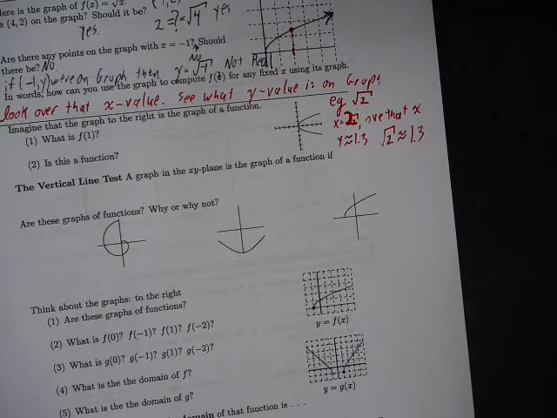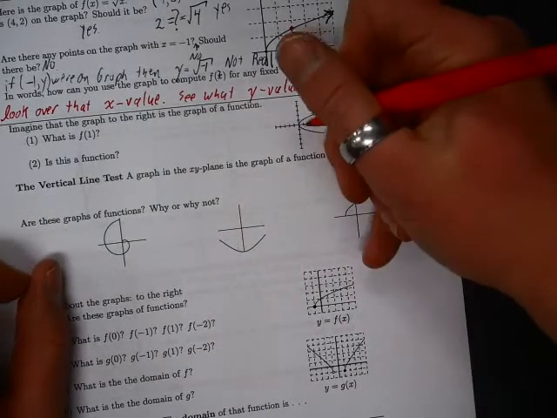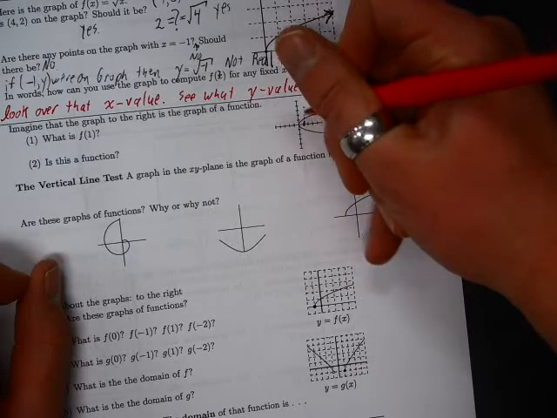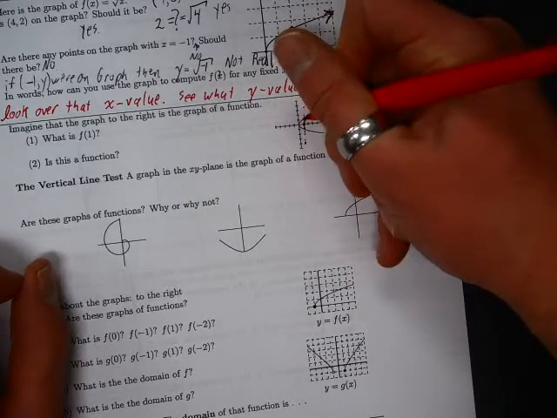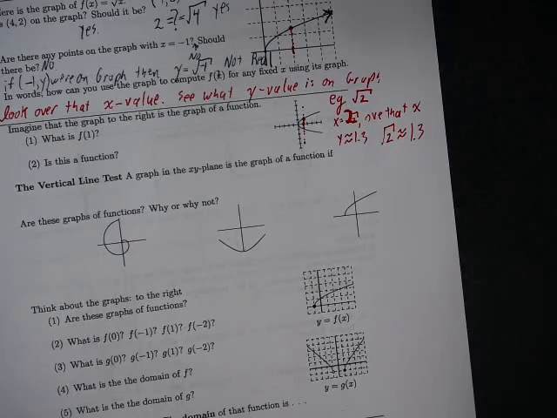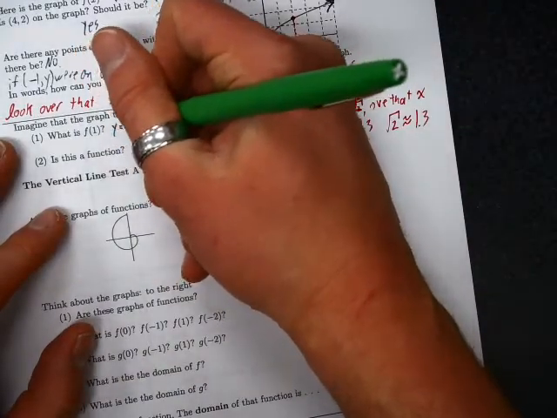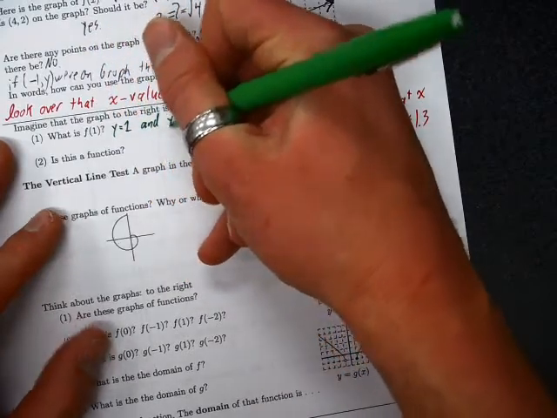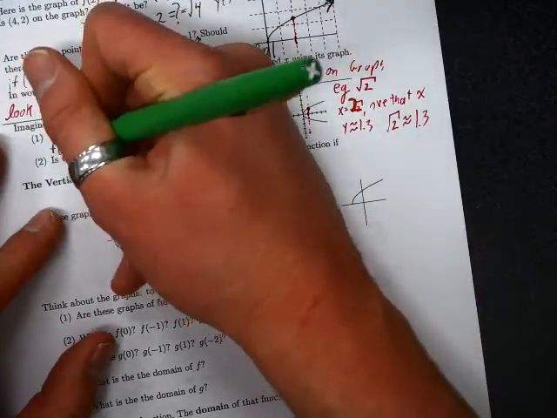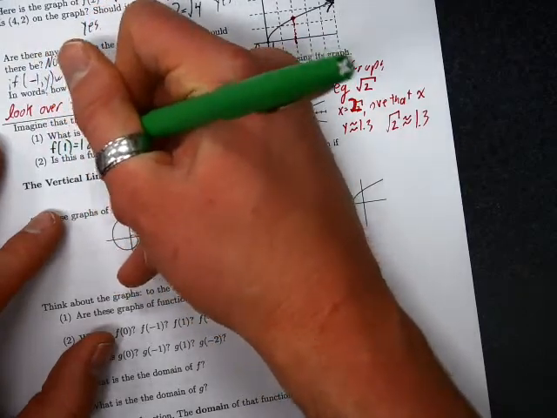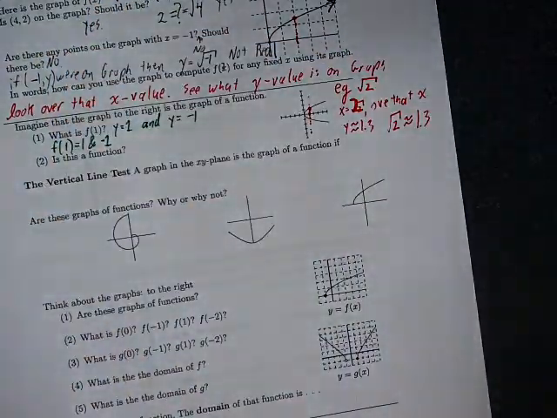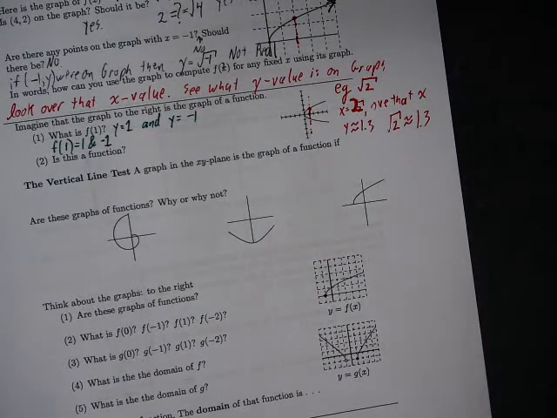Let's follow through the instructions. So I'll look at x equals 1. What y value do I see corresponding to that x value? Plus or minus 1. Yeah, 1. And I also see -1. So it looks like I see y equals 1 and y equals -1. So it looks like f of 1 should be 1 and -1. So is that a function? No, a function's only allowed to take an input to a single output.